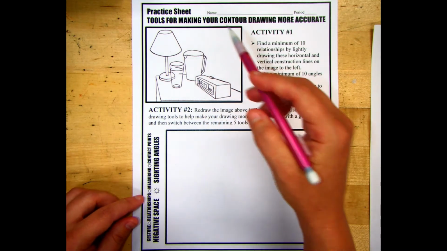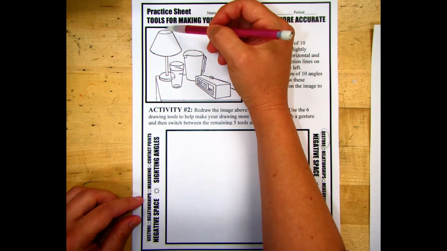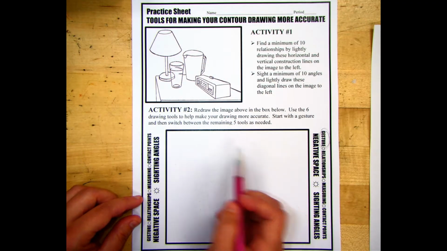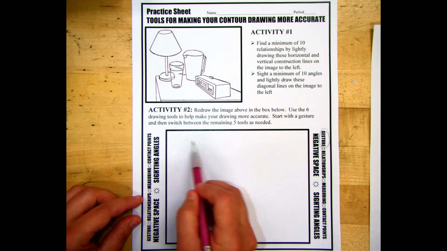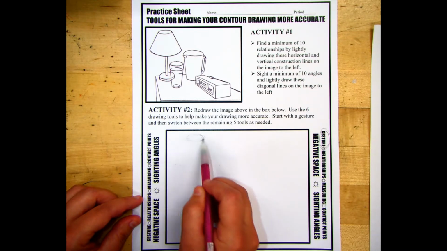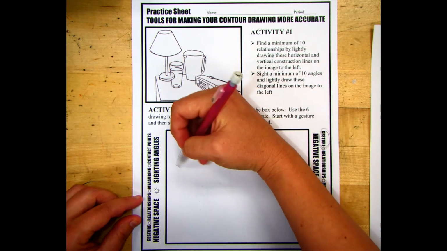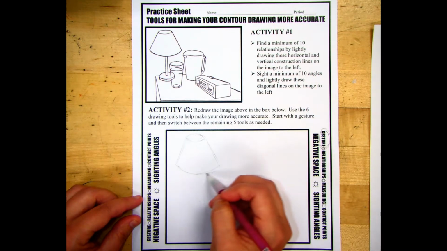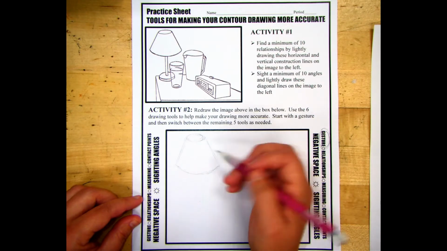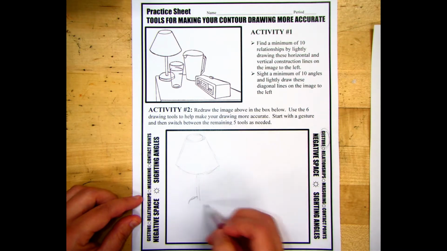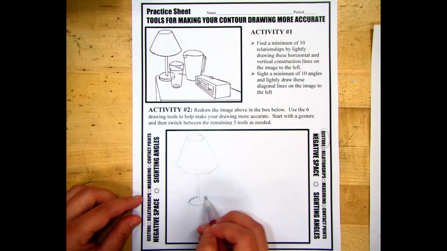And so when I'm drawing this, I'm going to be looking at that negative space. Okay, this lamp is pretty close to the edge of this box, and so I'm going to go ahead and just start sketching it in. How close do I think that top is? And then just quickly draw it in. If you are not accurate with this, that is completely okay. We will be fixing these up with all of those techniques later on.